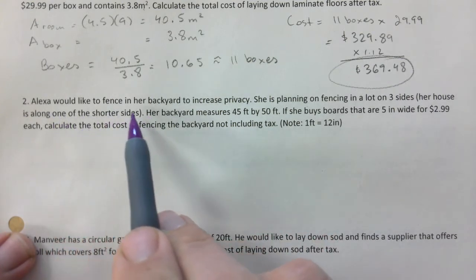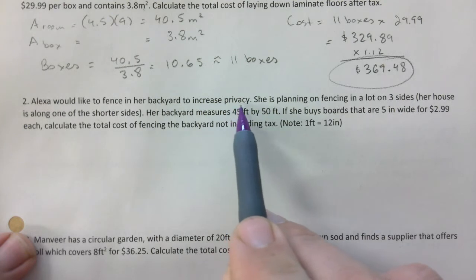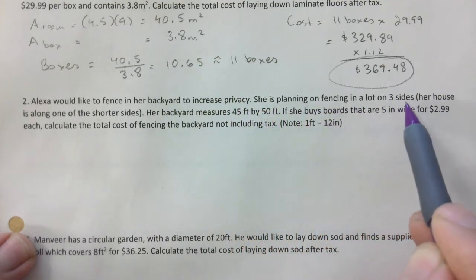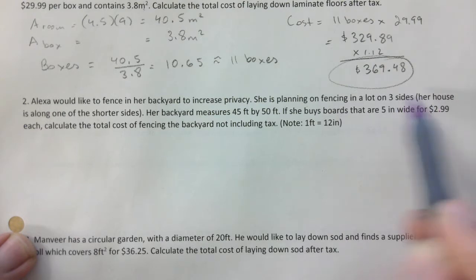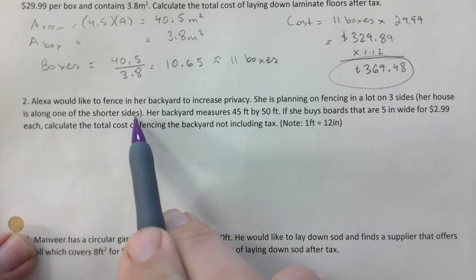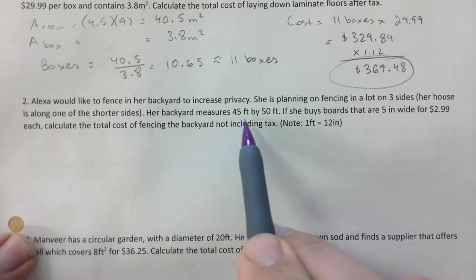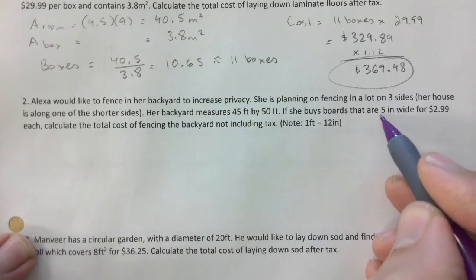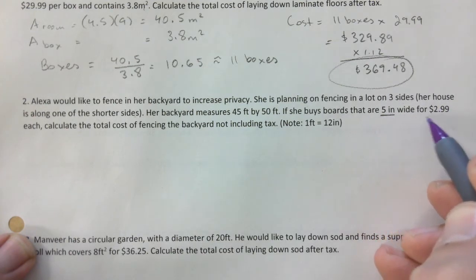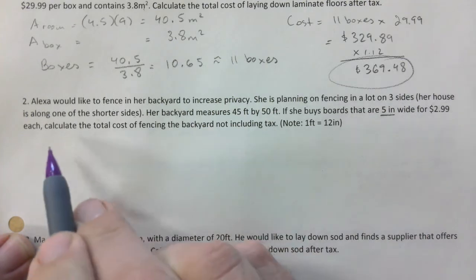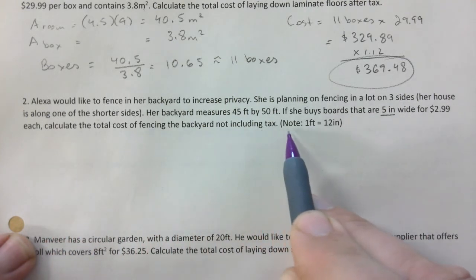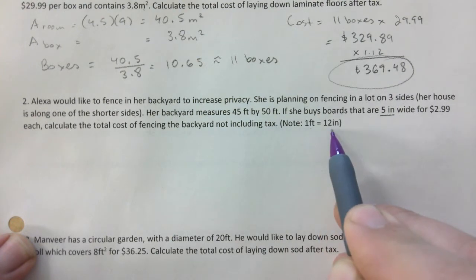Alexa would like to fence in her backyard to increase privacy. She is planning on fencing in a lot on 3 sides. Her house is along one of the shorter sides. Notice that. Her backyard measures 45 by 50 feet. If she buys boards that are 5 inches wide for $2.99 each, calculate the total cost of fencing the backyard, not including tax. Note that 1 foot has 12 inches.